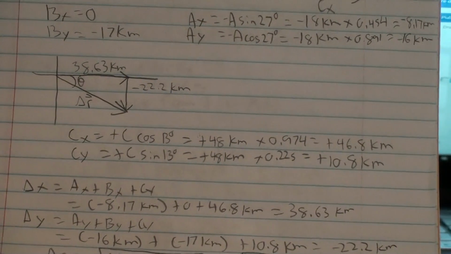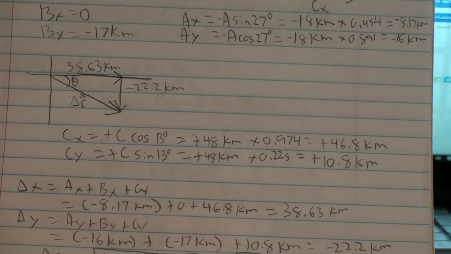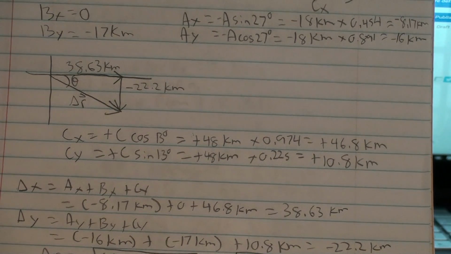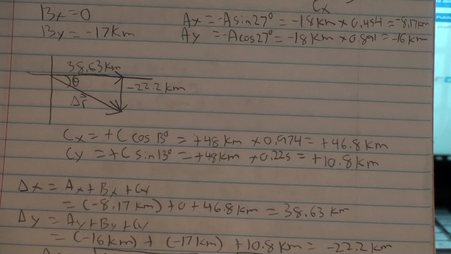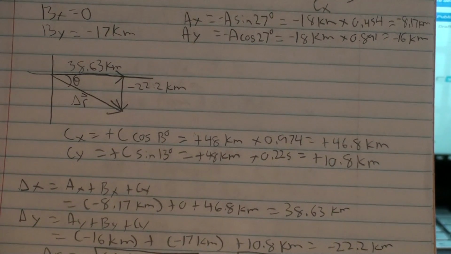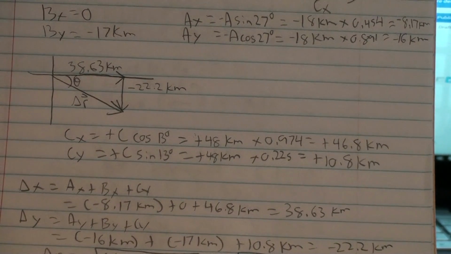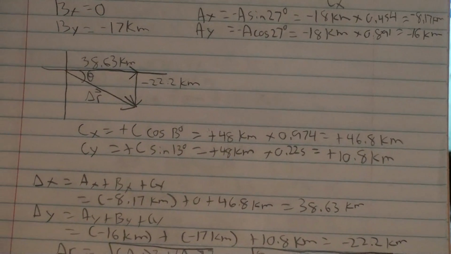And to see this, I use the equation here, which is C sub x is equal to positive C cosine of 13 degrees. And I plug my values in for that, and I get it out to be positive 46.8 kilometers. And then for Cy, I've used the formula of positive C sine of 13 degrees. And again, plug my values in, and I get that out to be positive 10.8 kilometers.